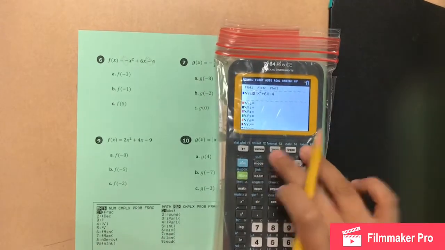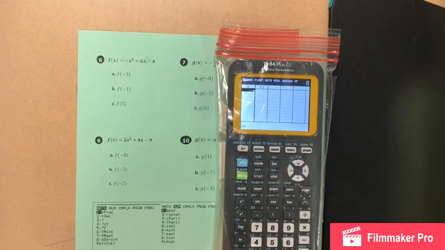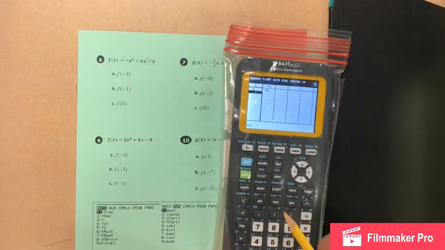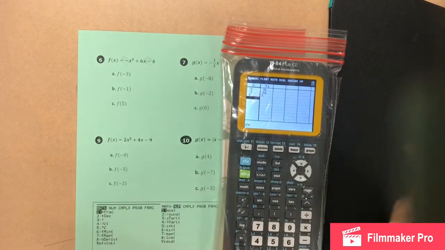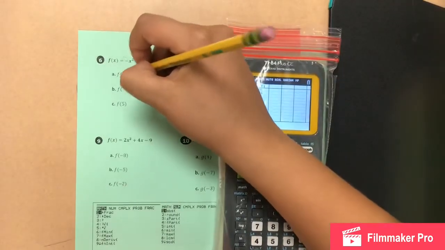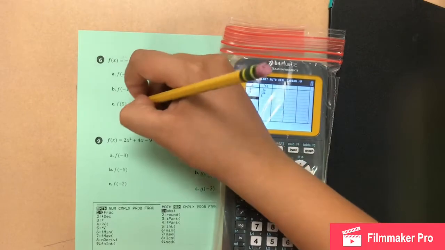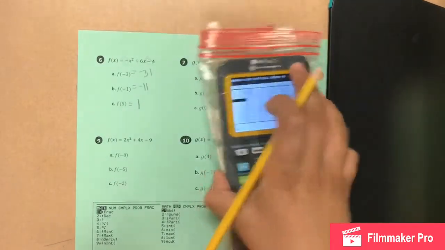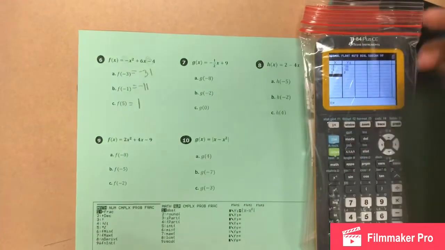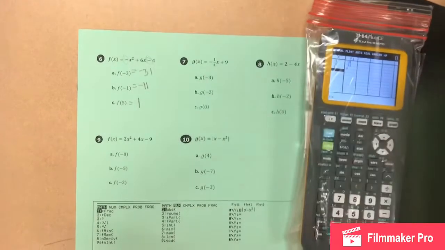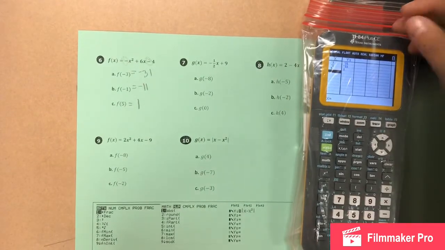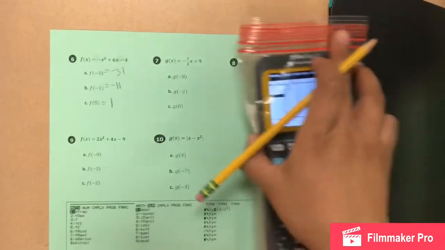Then I go to second table, delete, delete, delete. So I want to do -3, -1, and 5. So then my values are -31, -11, and +1. Super, super easy. So notice how much quicker that would take as opposed to trying to do that in my head. So it's much quicker just to use this calculator shortcut.